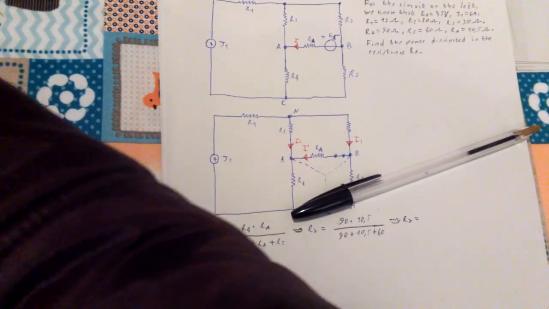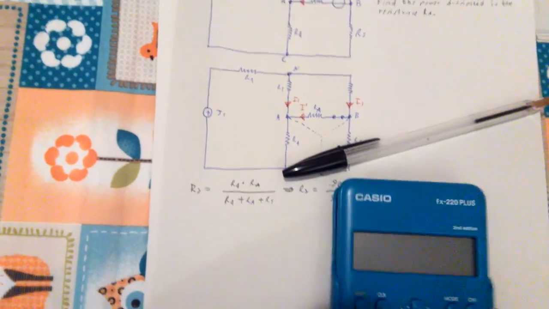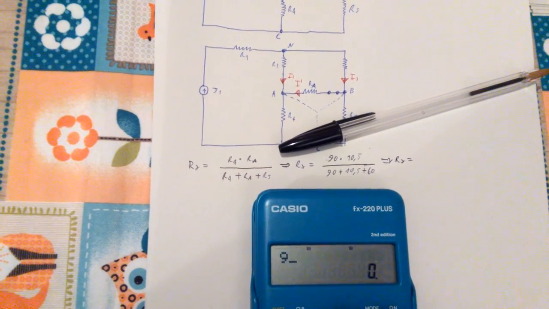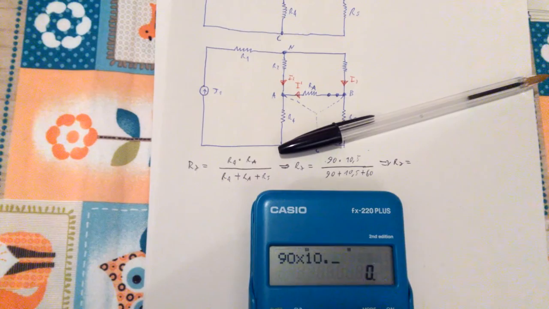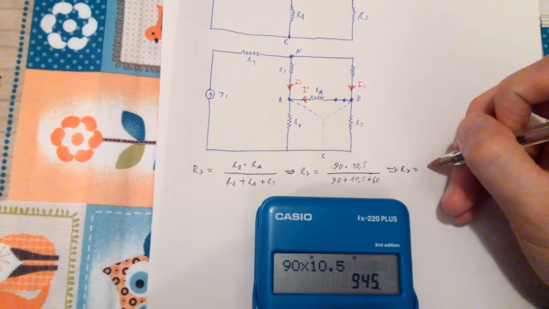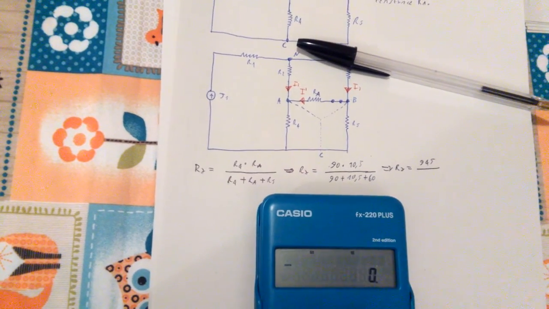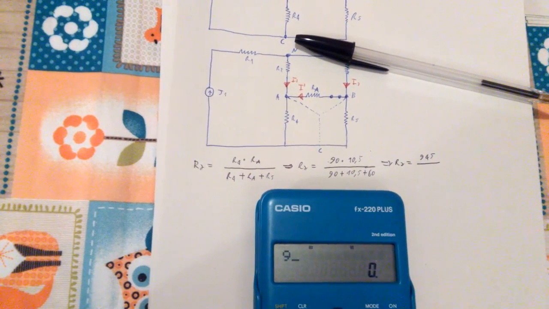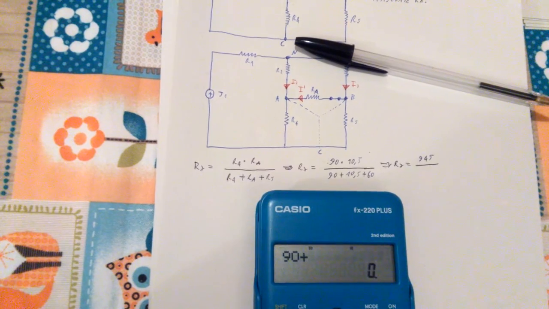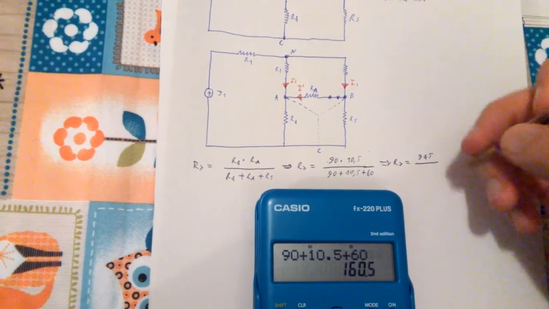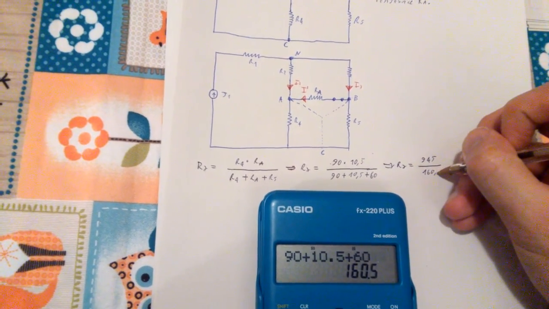So let me just grab a calculator. Basically we'd have 90 times 10.5, which is 945, over, just to show you my degree of laziness, 90 plus 10.5 plus 60 is 160.5.